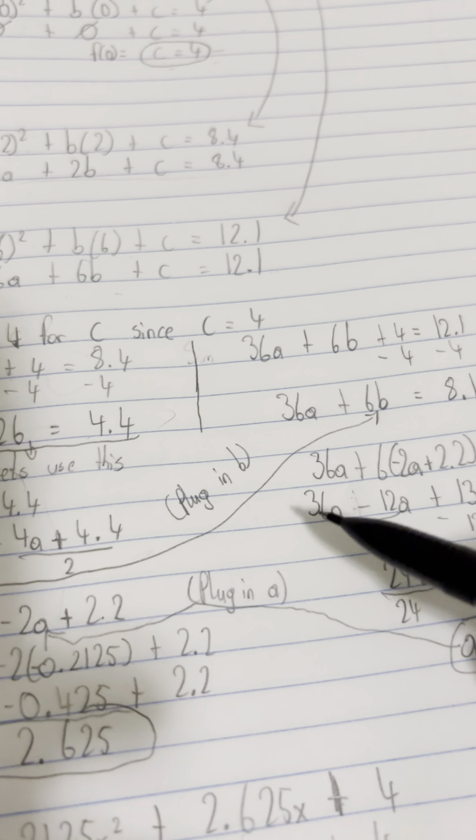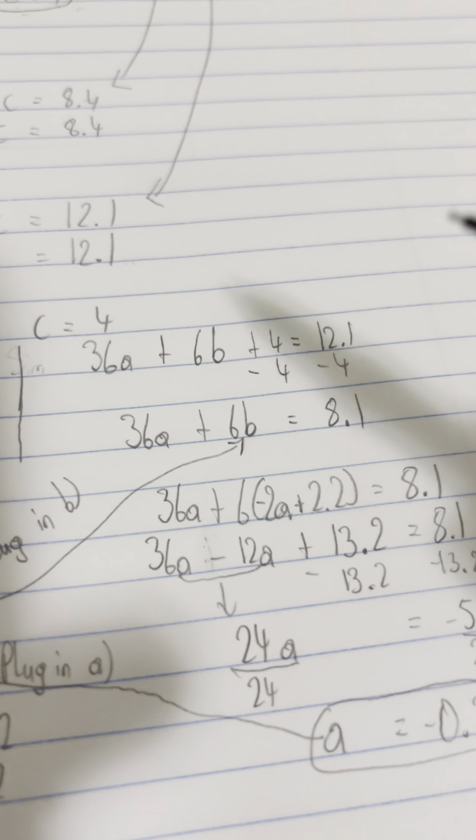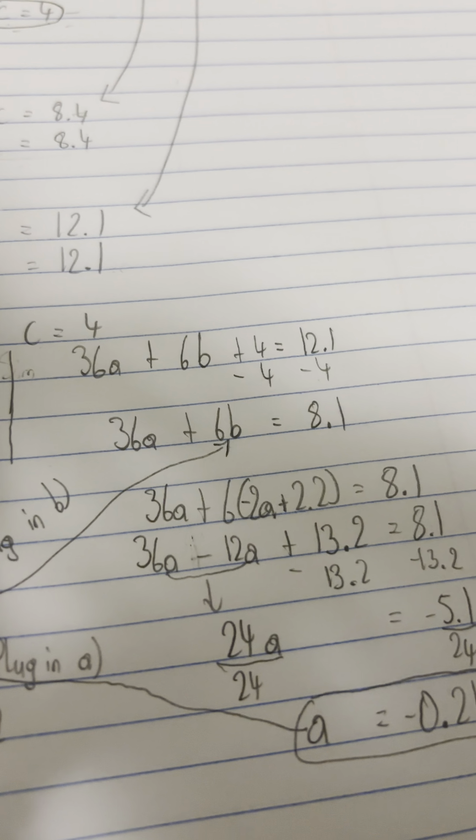You're going to go over here, to the other equation that you already have over here, right? You're going to plug this whole thing into this equation. Okay, now it looks crazy, but it's the same thing. You go through the process and you simplify the whole thing. So plug this whole thing right here in for b in this equation.